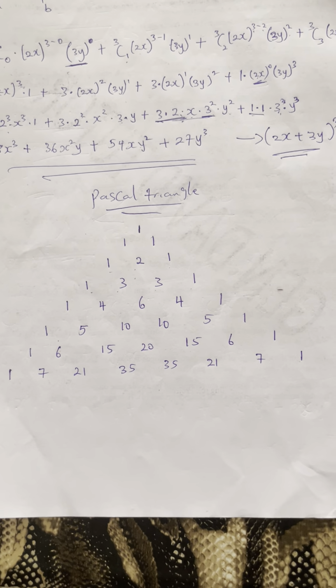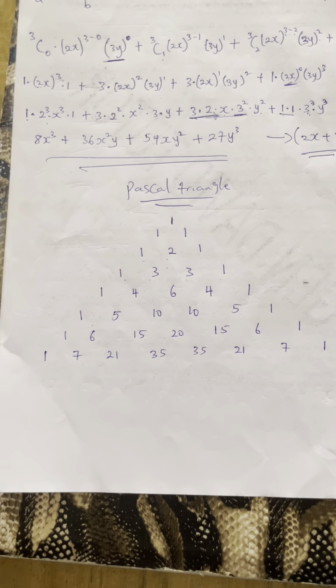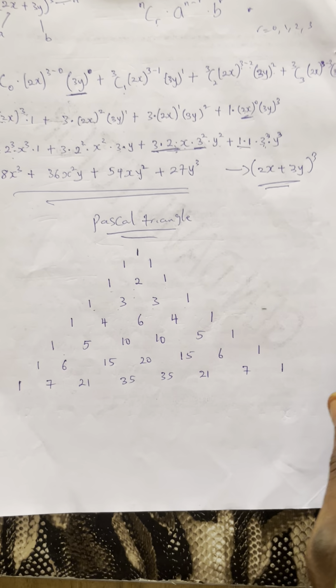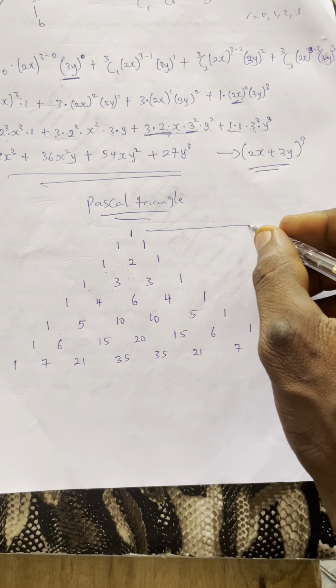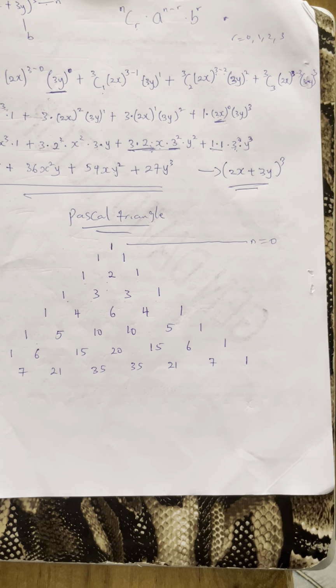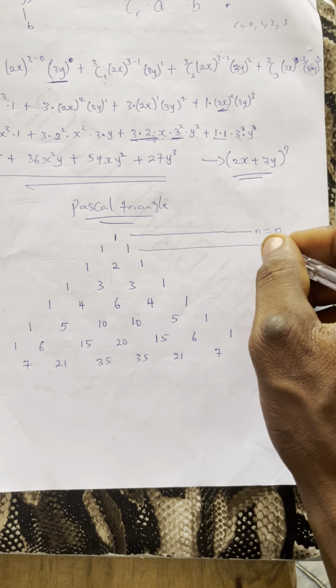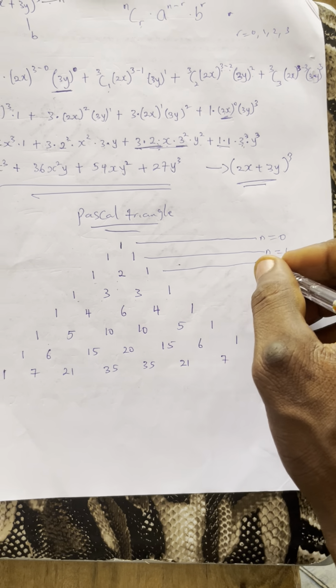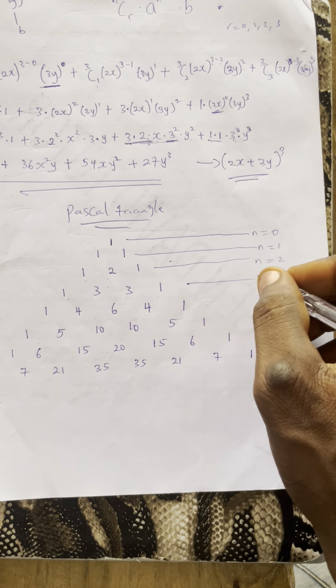As you all see, the arrangement is like a triangle. Now, how do you use the Pascal triangle? The first one here is used when the power is equal to 0. This one is used when the power is 1. This one is used when the power is 2. This one is used when the power is 3. This one is used when the power is 4. This one is used when the power is 5. This one is used when the power is 6. This one is used when the power is 7. Now I'm going to use this Pascal triangle to solve the question we solved at the top here.